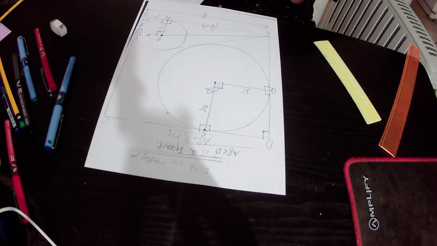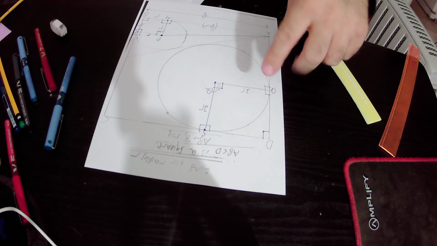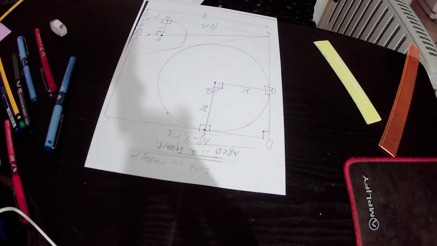So as you can see from the drawing, quadrilateral DSOQ has four right angles, and any quadrilateral that has four right angles must be at least a rectangle.